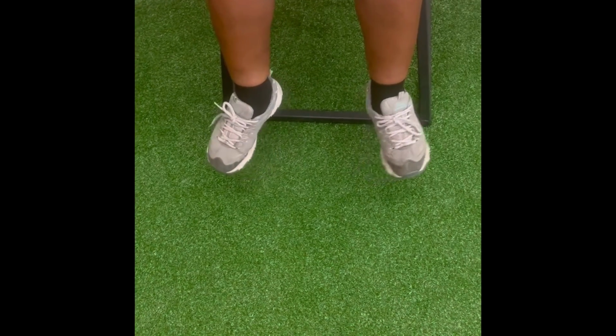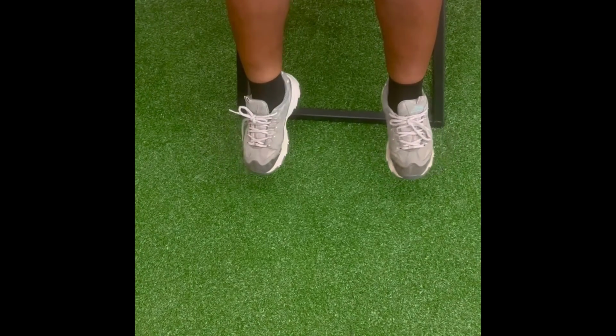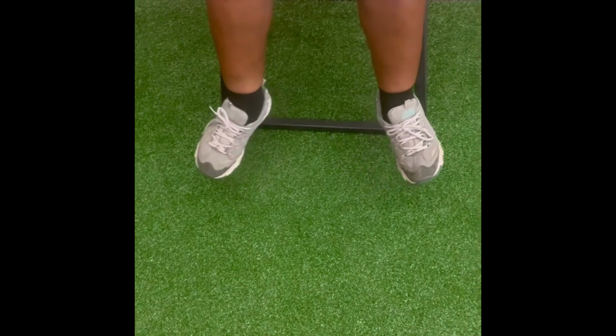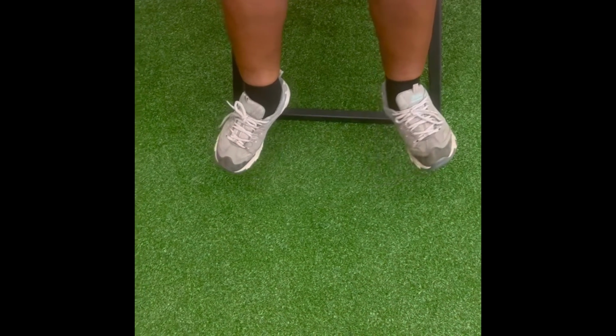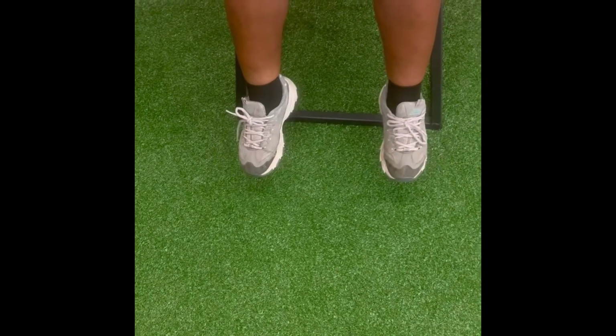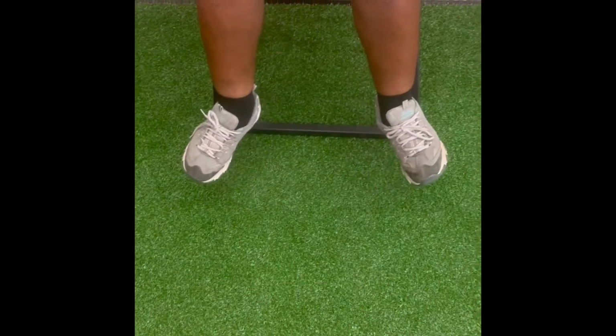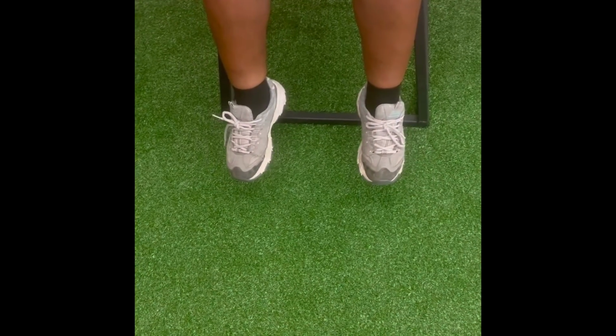Eversion is a movement where the soles of the feet are turned to face outward. The joint type is the subtalar joint. The bones included in this movement are the talus and the calcaneus. The muscles involved are the tibialis anterior and posterior, as well as the fibularis longus and brevis.